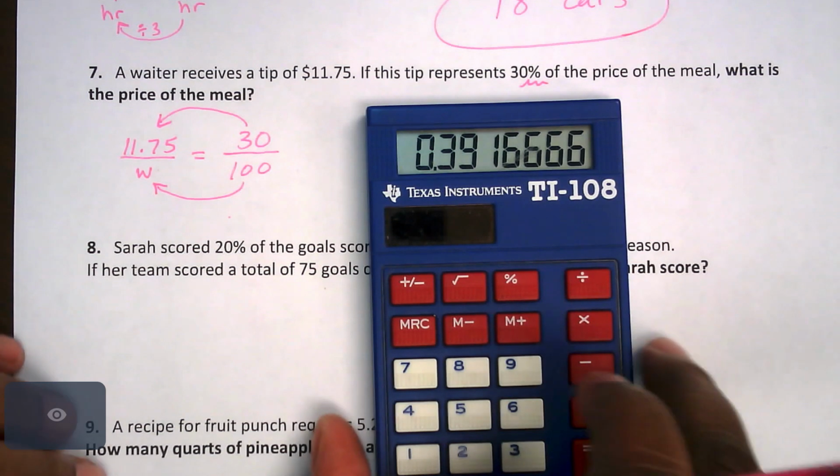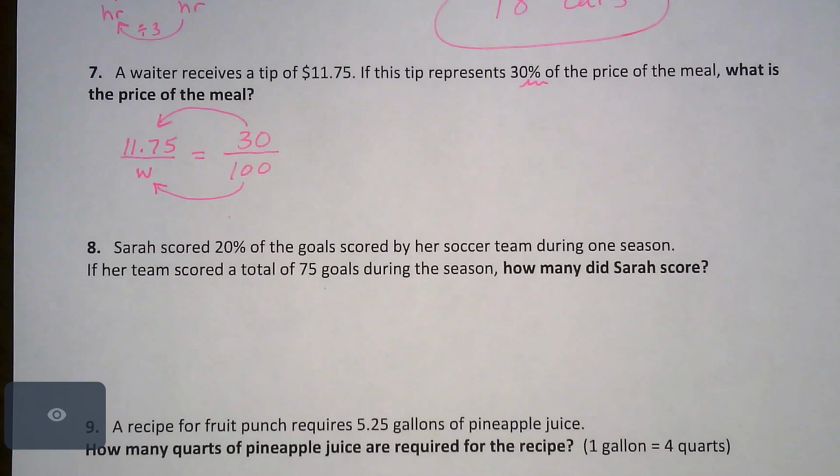So that means that when I take 1175 and I times it by 0.39, I am going to get, hold on, 11.75, excuse me, 30 times 0.39.